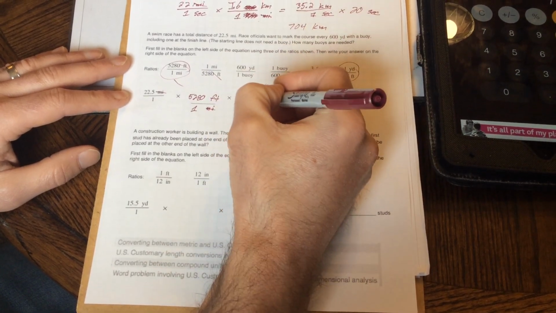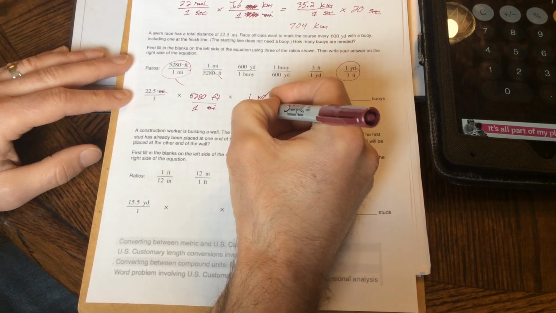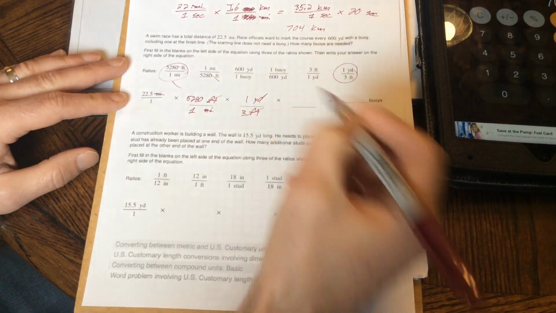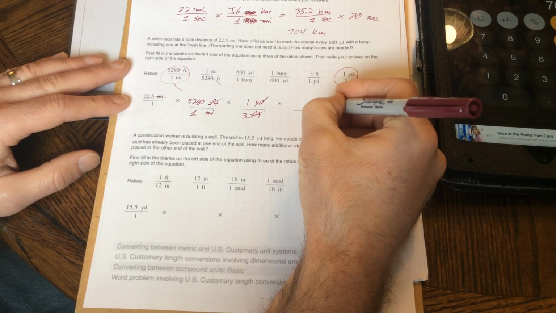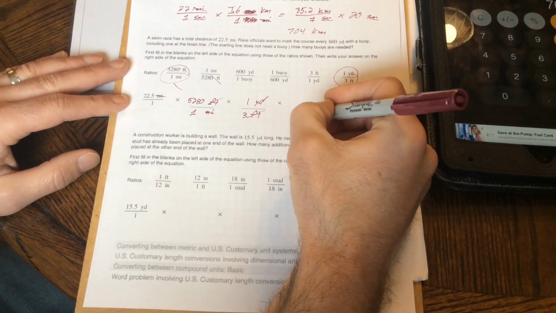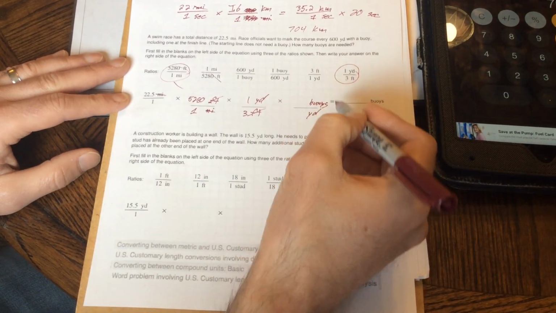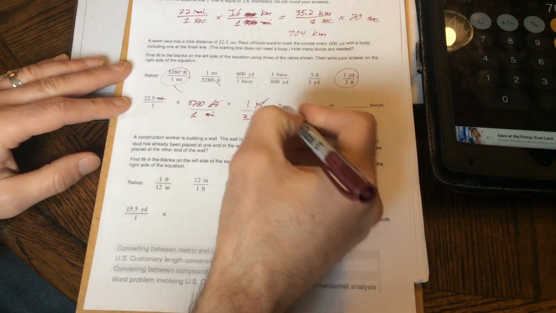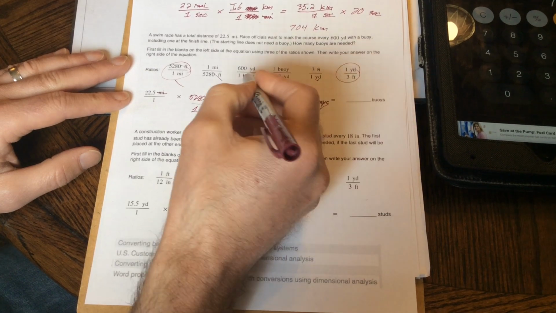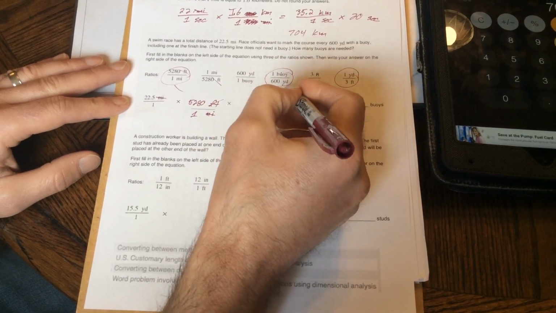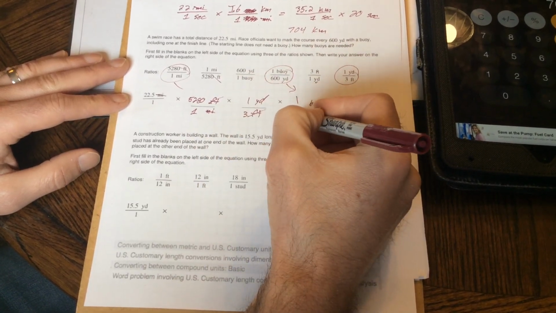So 1 yard is 3 feet. So now I've gotten rid of feet, and I'm in yards. And I want to end up in buoys, right? So I want buoys in my numerator, and I want yards in my denominator. I spelled buoys wrong. Not an easy word to spell. The one that has yards to buoys. Here we go. Stick that one in. 1 buoy, 600 yards.